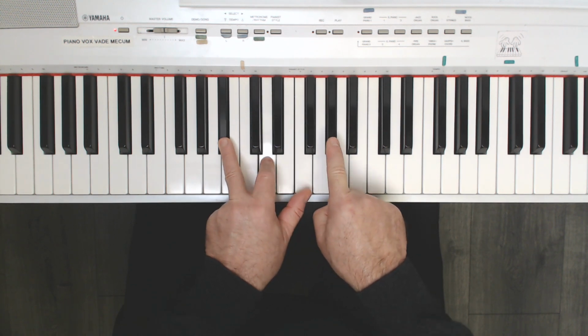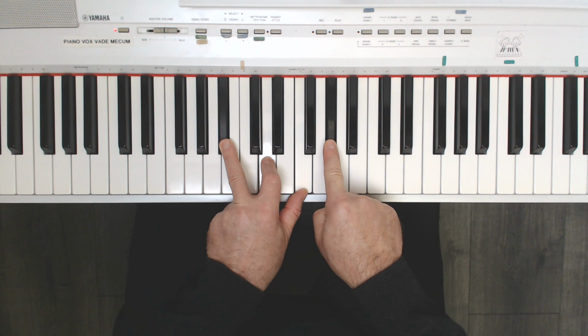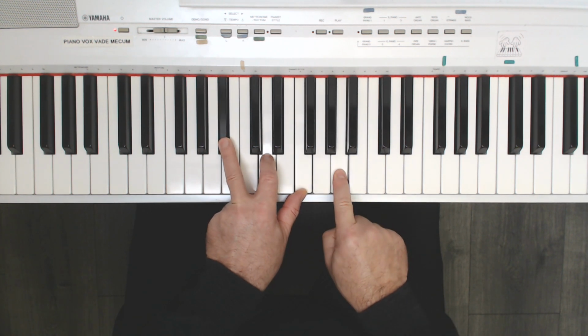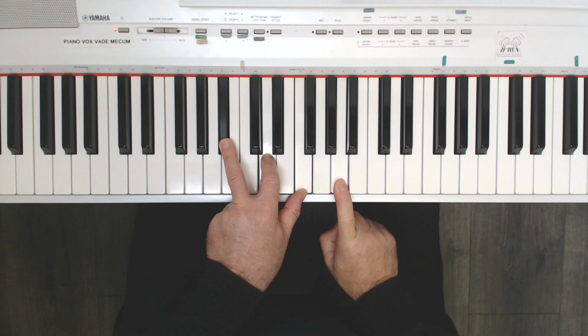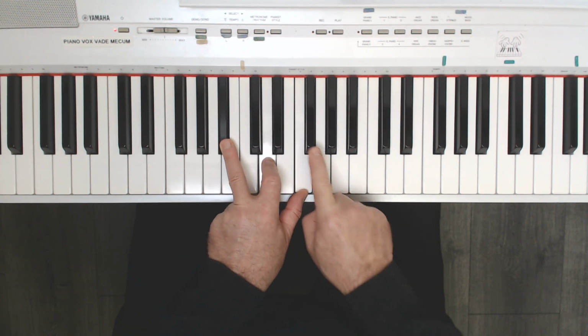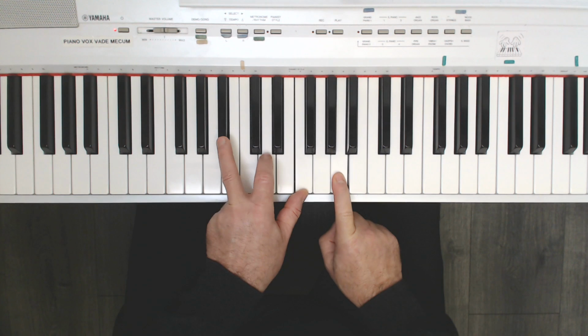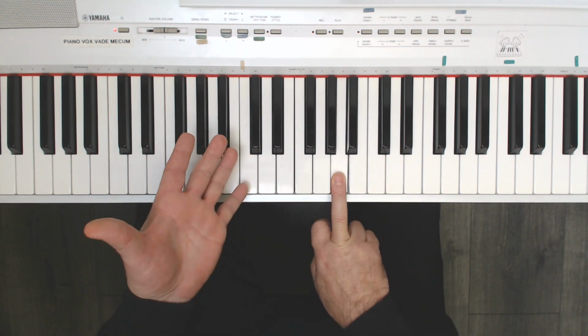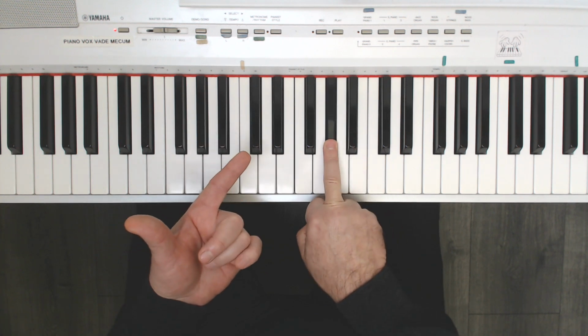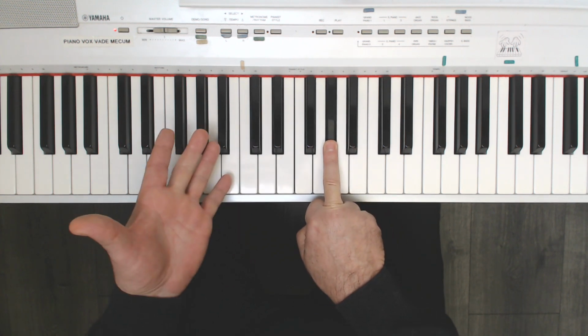So we say B flat 7, for example, and a semitone higher, 1, 2, 3, a half step up, it will be a B flat major 7, because it's a major seventh. So you understand: a semitone below the root you will find the major 7, and a semitone below the major 7 you will find the 7.